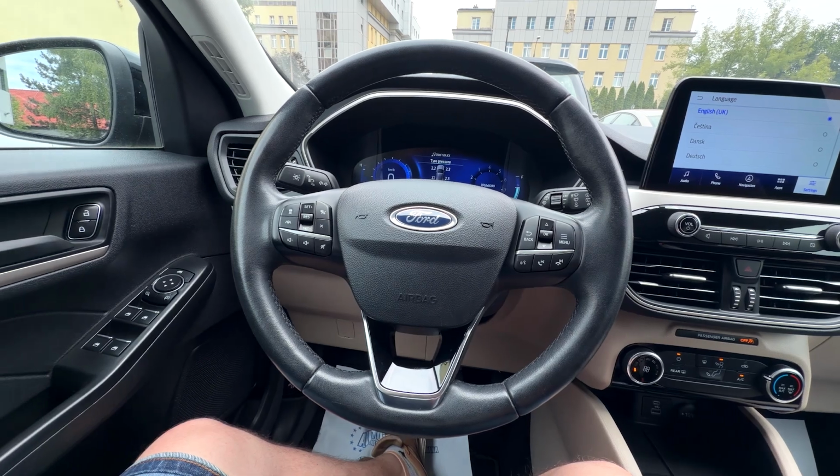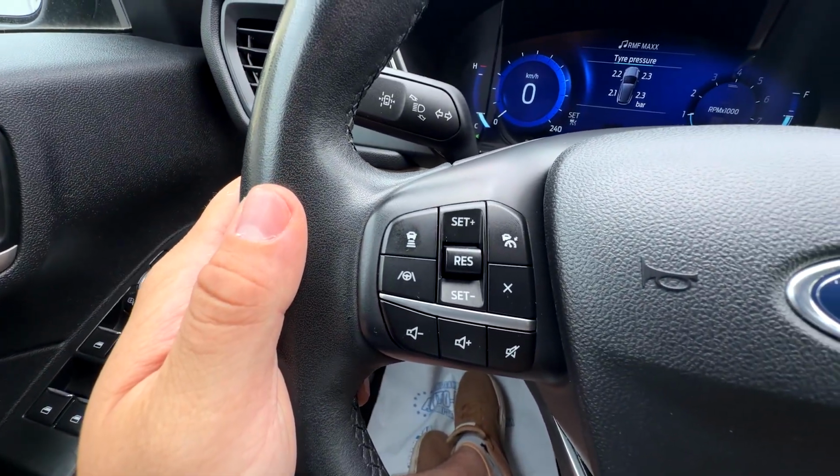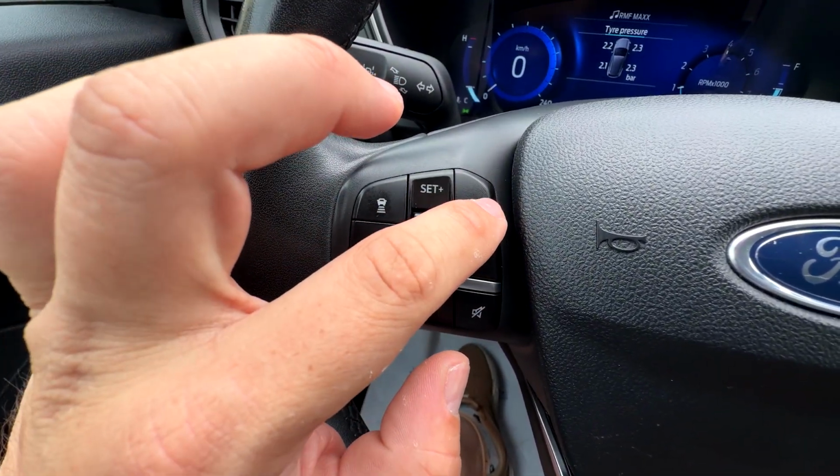In the beginning, take a look at the left side of the steering wheel. Right here we've got this panel. Firstly, accelerate to desired speed. Then press Adaptive Cruise Control button.